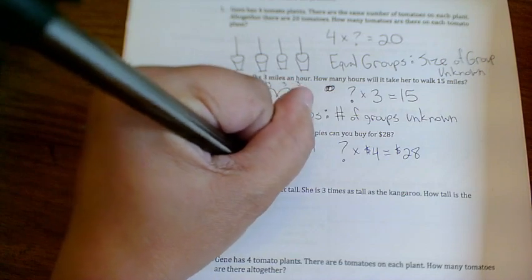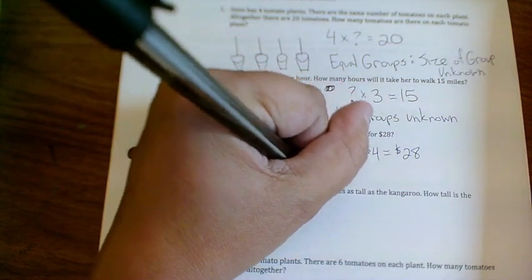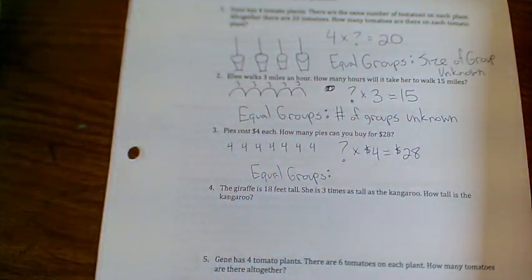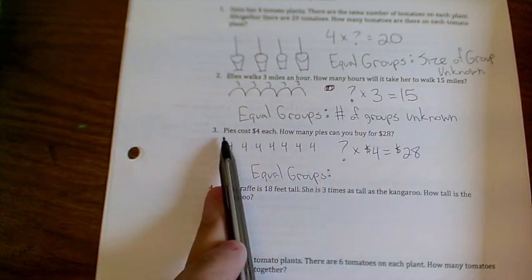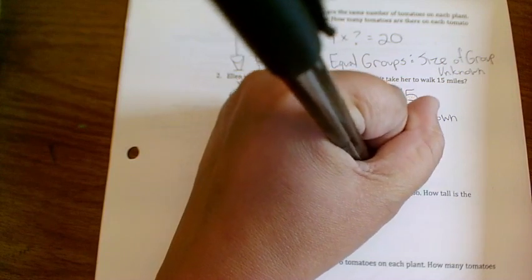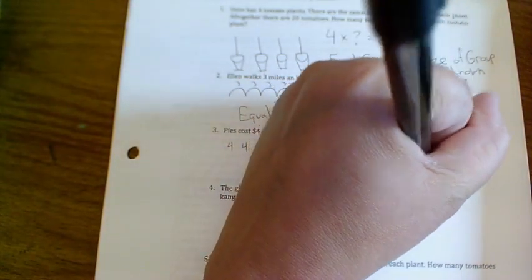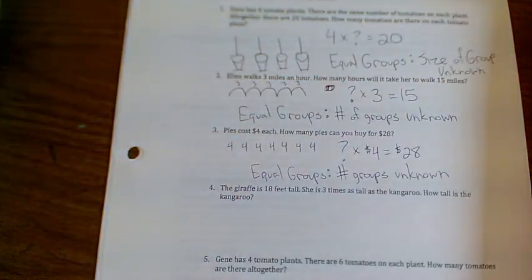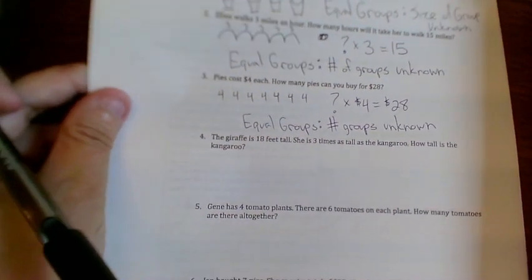So this one is equal groups again. And in this one, we don't know the number of groups. So the pie would be like the group. So the number of groups is unknown. Okay. All right, what about number 4?